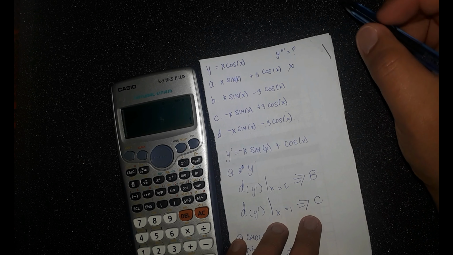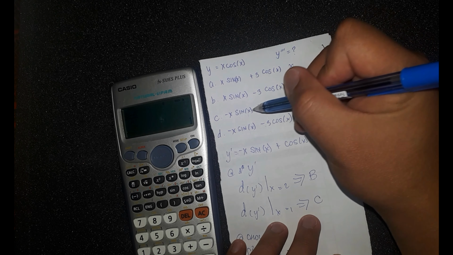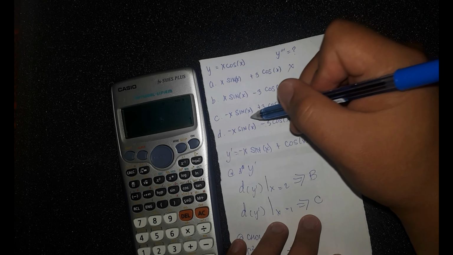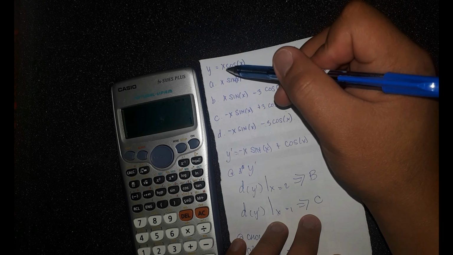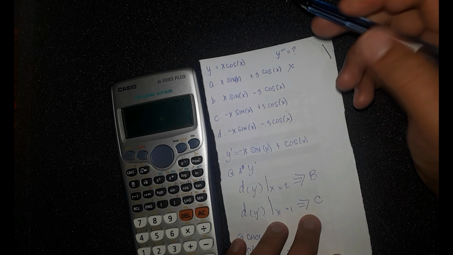So, the third derivative of x cosine x is x sine x minus 3 cosine x.